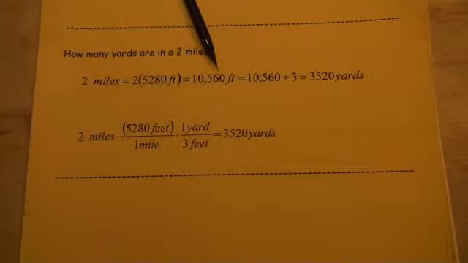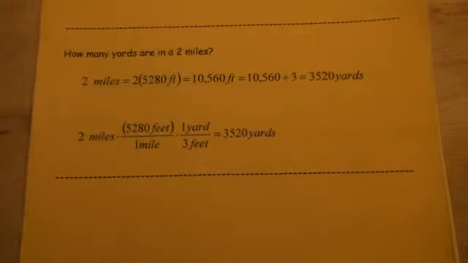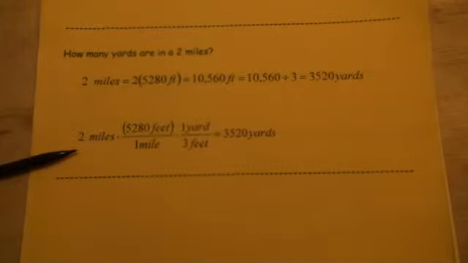At this point in the game, at the 10,560 value, 10,560 feet, in order to get yards, we would then divide because it doesn't take as many yards to cover the feet. So that's why we would divide to lower that amount. So then we end up with 3,520 yards. Now this right here is going to be a method you're probably going to want to embrace, especially if you expect to take chemistry and physics. Especially for chemistry, there's a lot of unit conversions.